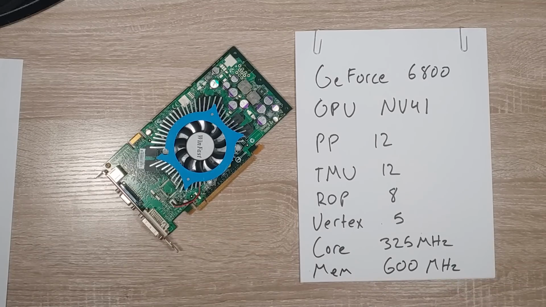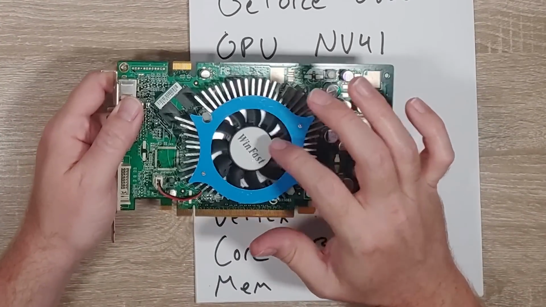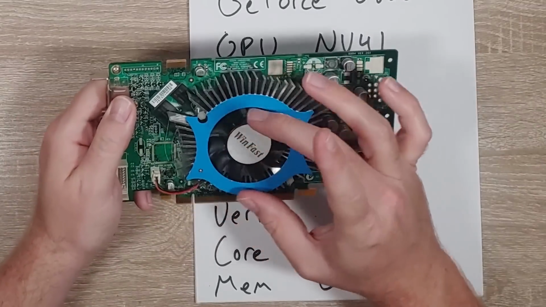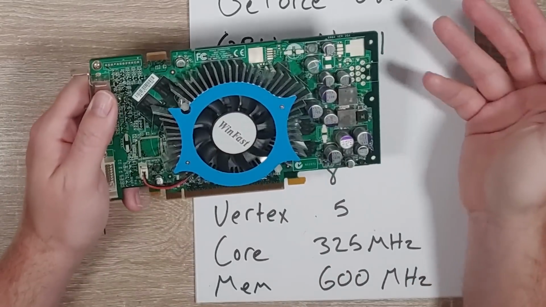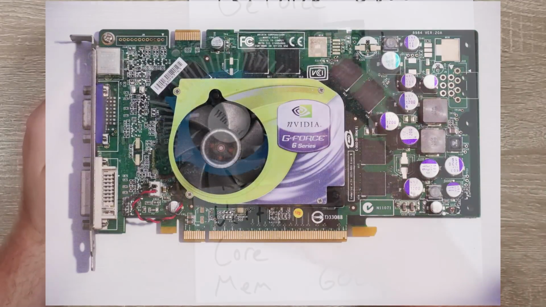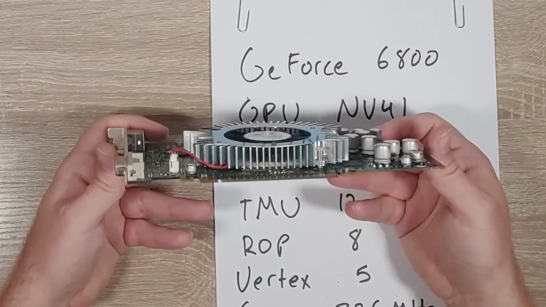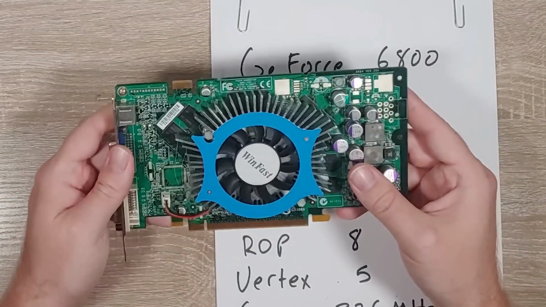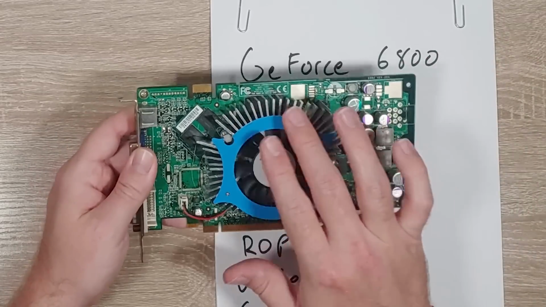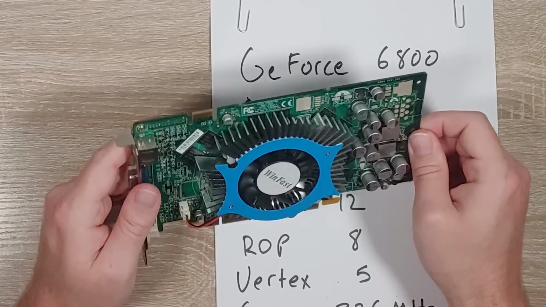On my particular example, I went ahead and put the Lead Tech cooler on here. This is not actually technically a Lead Tech card. It has the standard kind of rectangular cooler. If I have an image, I'll flash that on the screen. This one's a nicer cooler. It extends just a little bit beyond the slot, but it's quiet, it's a much larger fan, and the radial fin design just does a better job at dissipating heat.